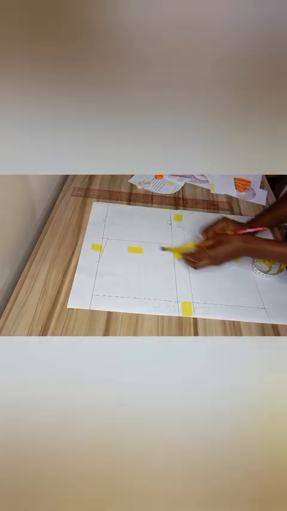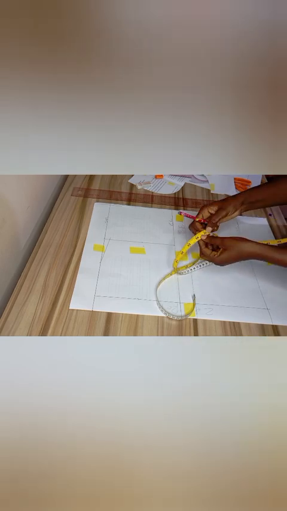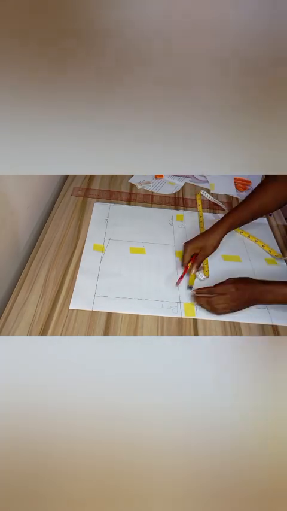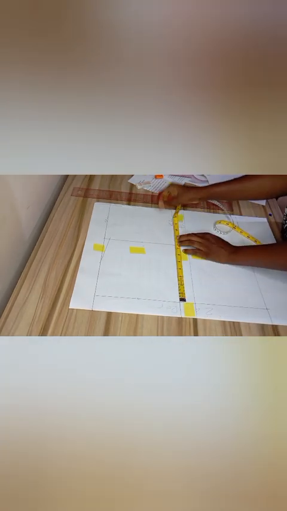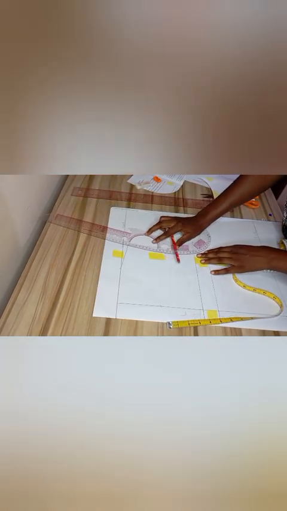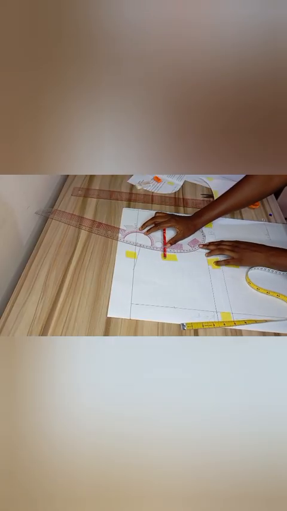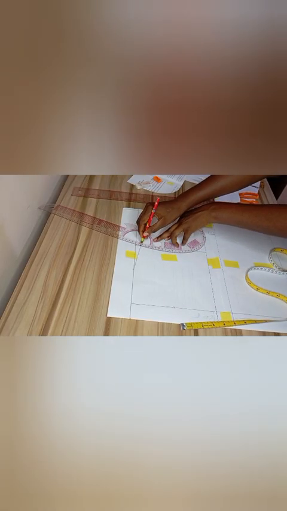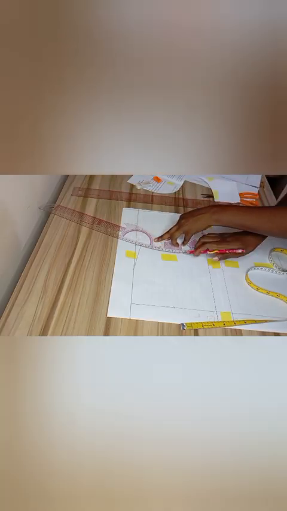So I also divide the armhole line by 2, and then I came out by 0.5. Now to get my bust point, I divide my bust point by 4, and I indicated it on the chest line. So I'm going to be using my curve rule now to draw out my armhole, trying to make sure that all the 3 points are aligning so that I can draw out my armhole. So I've done that.